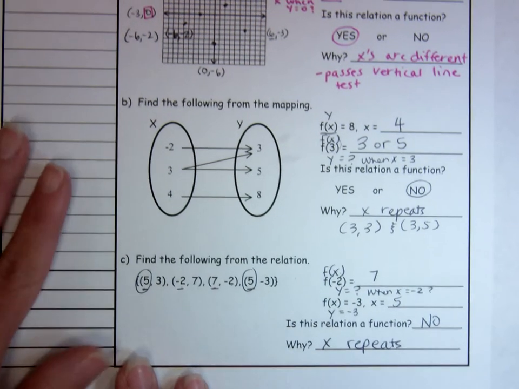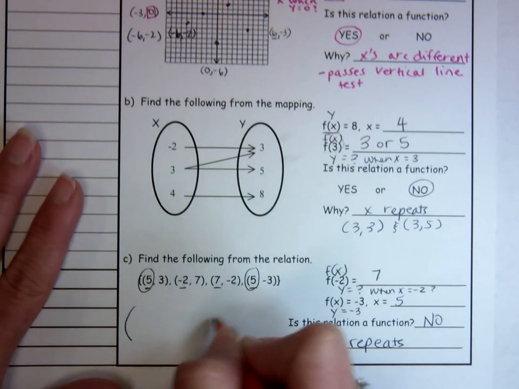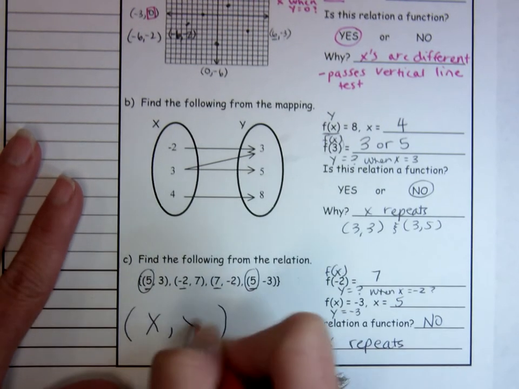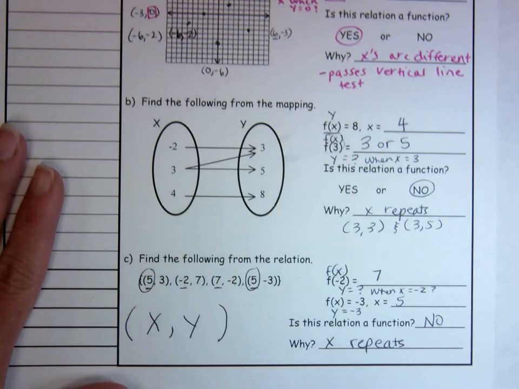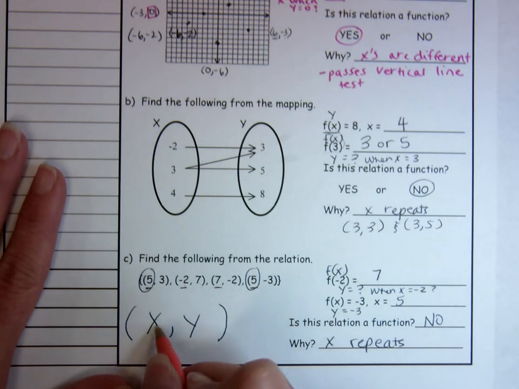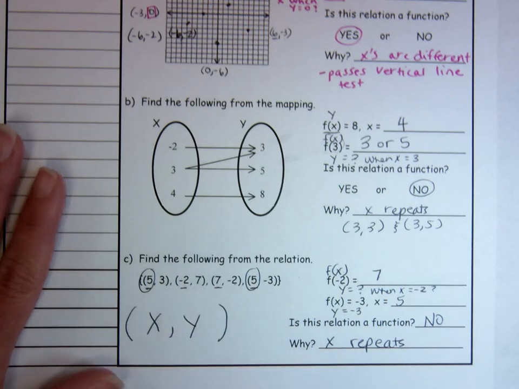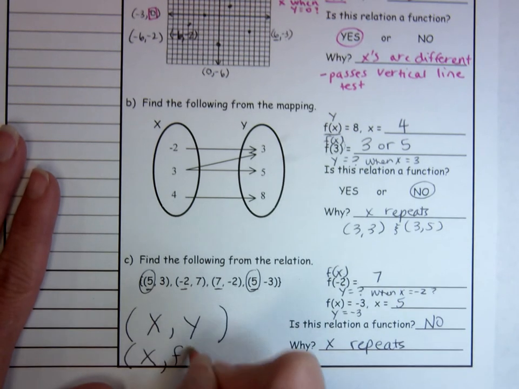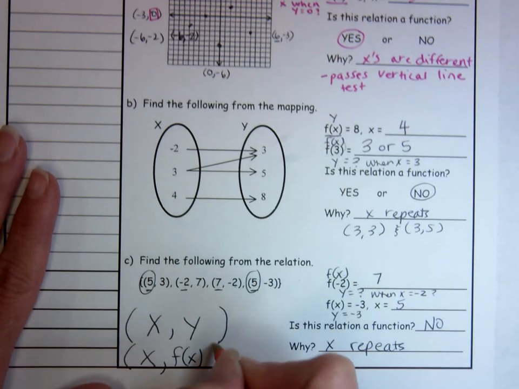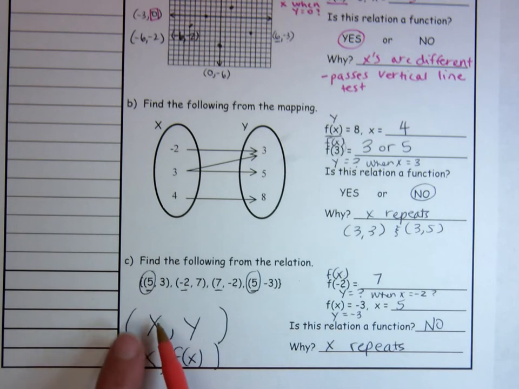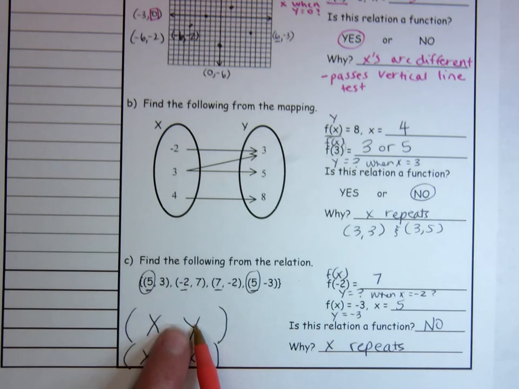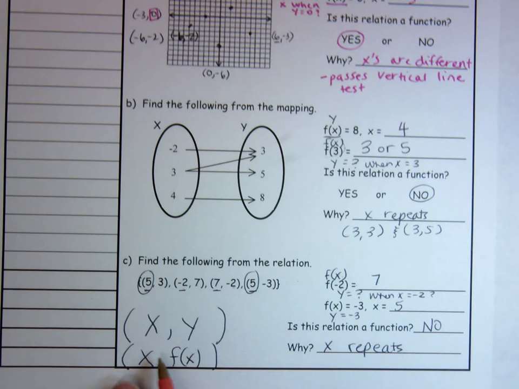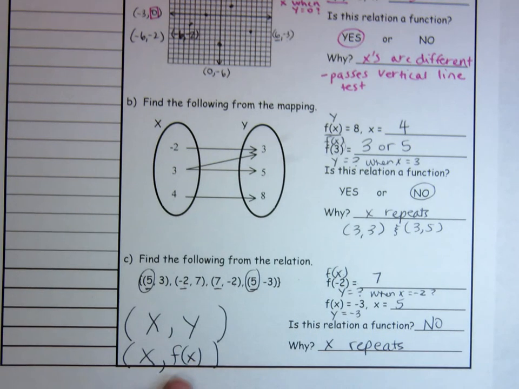So let's just remember that in an ordered pair, it's an x and then a y. Okay? But we can also replace this y with an f of x because it means the same thing. So we can also have it look like this. So an ordered pair is an x, y, but we can also say that we have x and then f of x, because the y is a function of x. Okay?